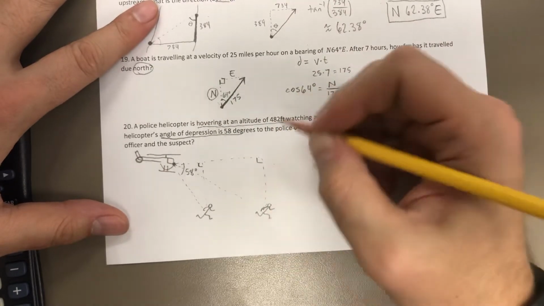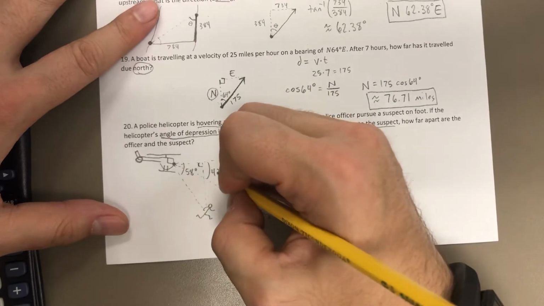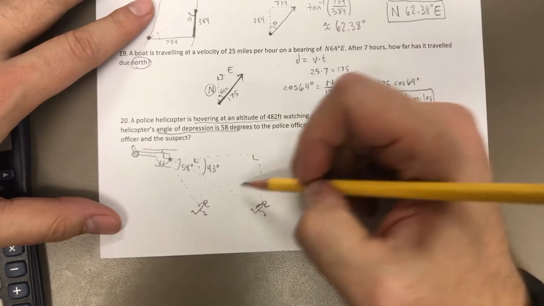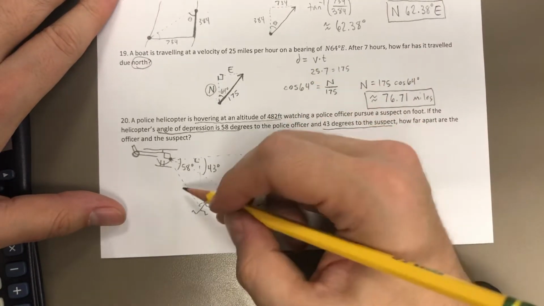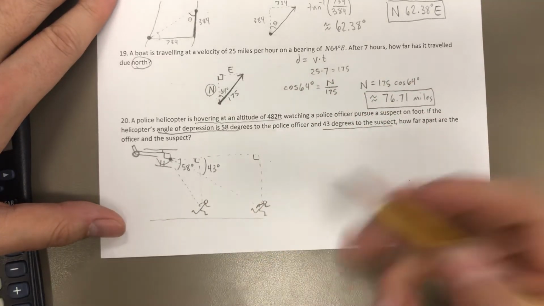There we go. And that angle of depression is going to be 43 degrees instead. So a smaller angle makes a longer distance away. Anyways, if I want to draw these two triangles separately, it might be helpful to figure out what I need to solve it all out.